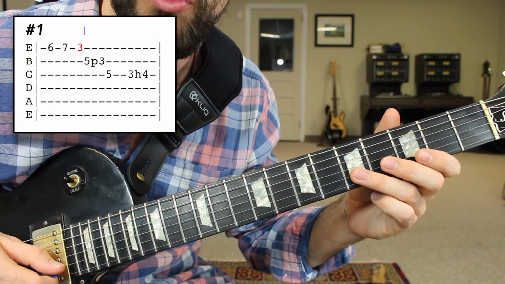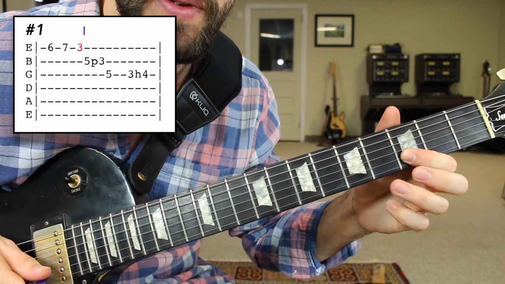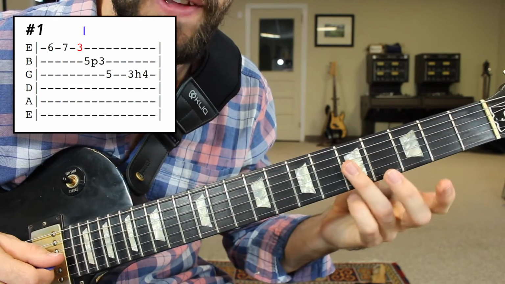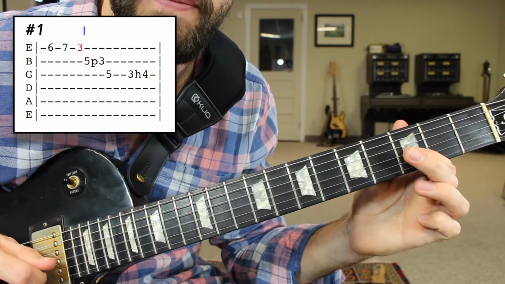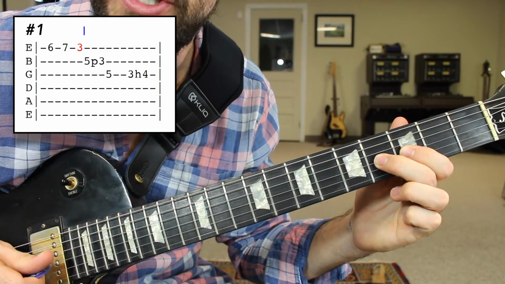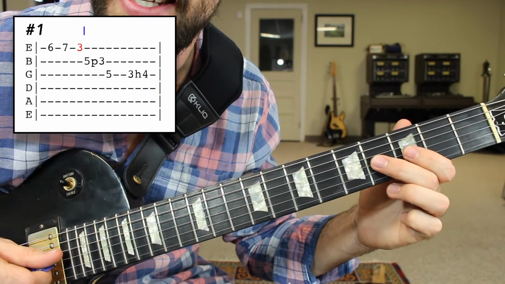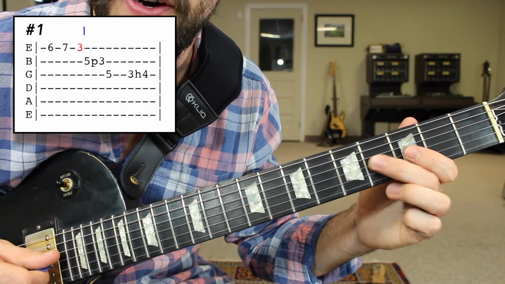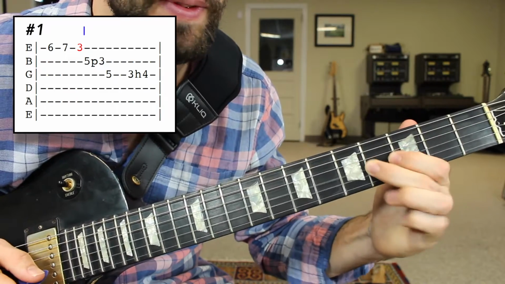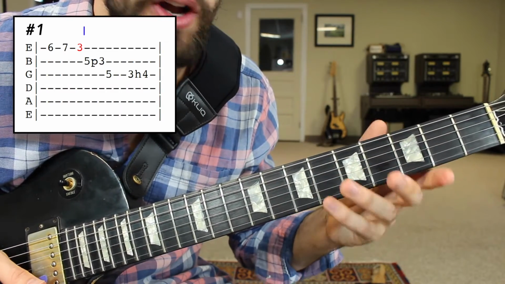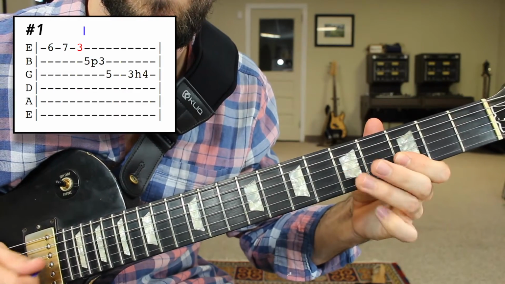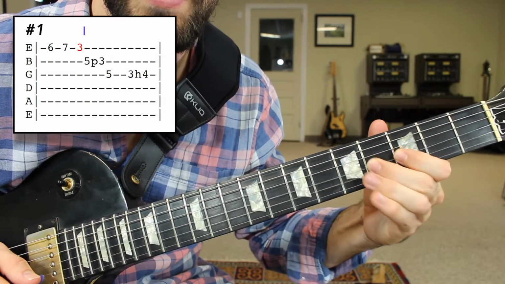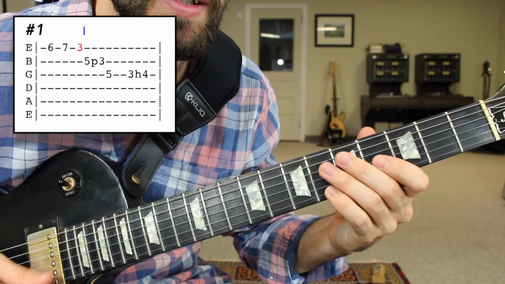B string, 5th fret, pulling off to 3. All right, then the 5th fret G string, and a hammer from 3 to 4 again on that G string. It's a very common blues technique there, a minor to major 3rd. Okay, all right, let's put it all together. Part 1. Part 2. All right, without the hesitation.